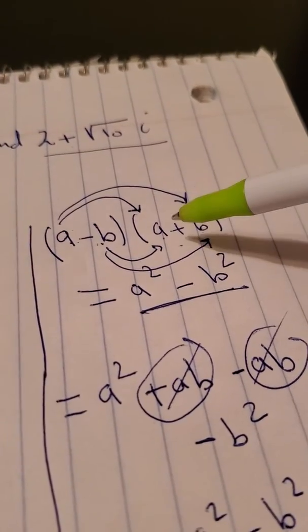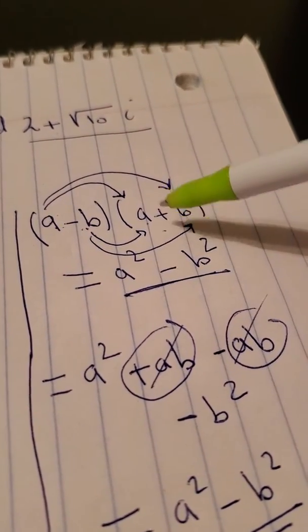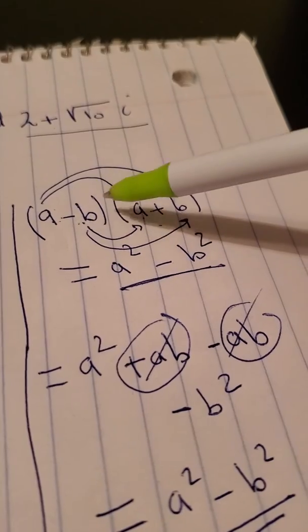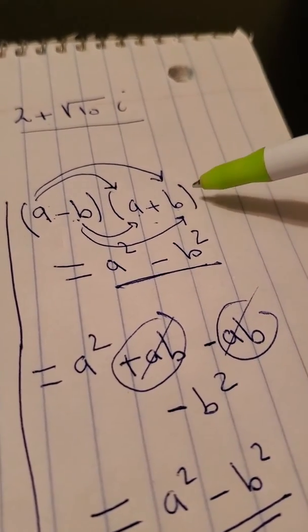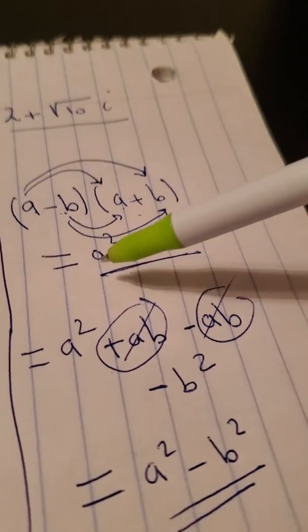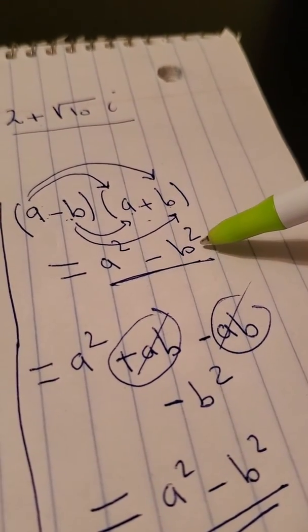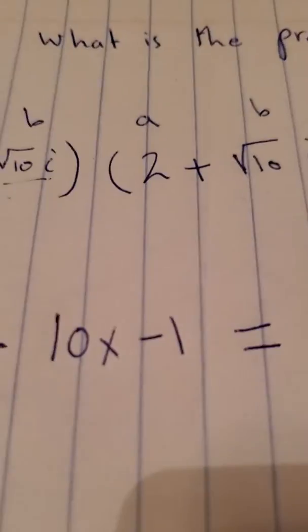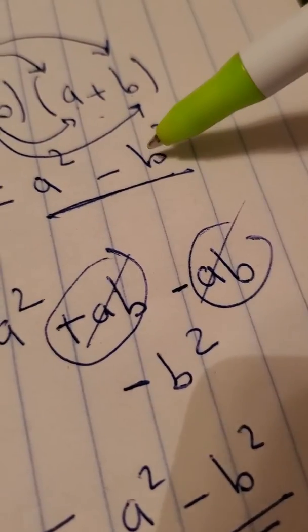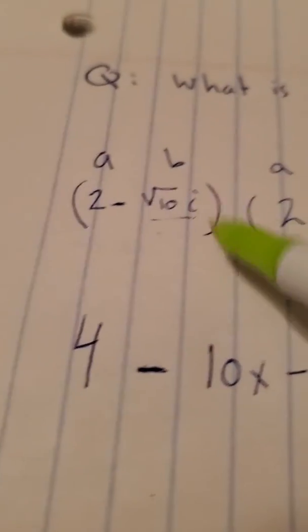That's a very important rule, and you're going to apply it a lot, really. So a minus b multiplied by a plus b, directly in your mind, is equivalent to a square minus b square. That's it.